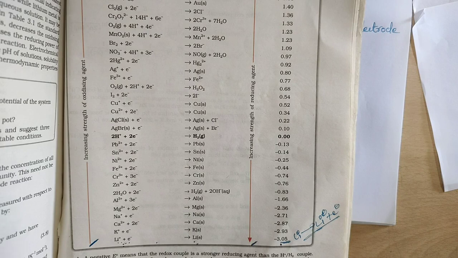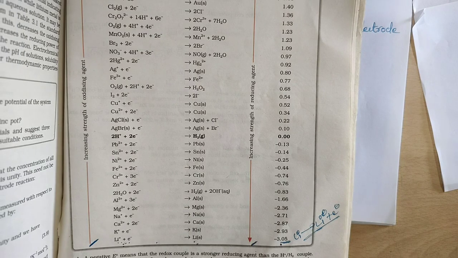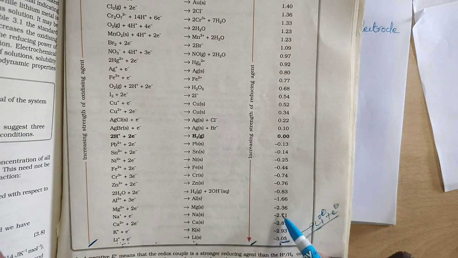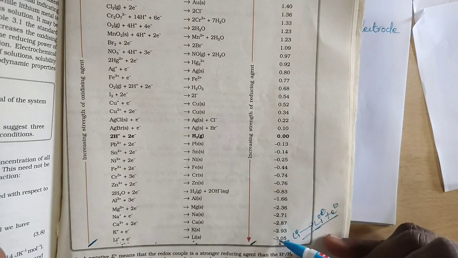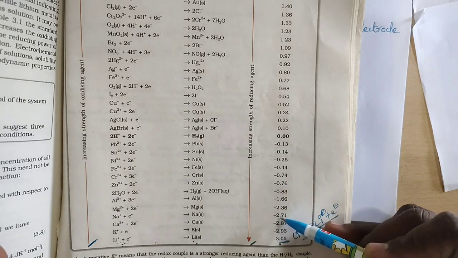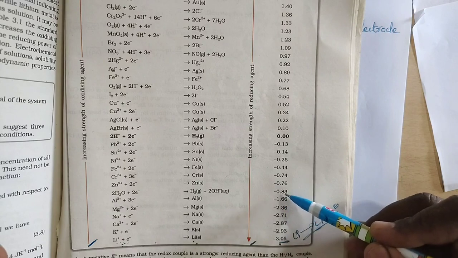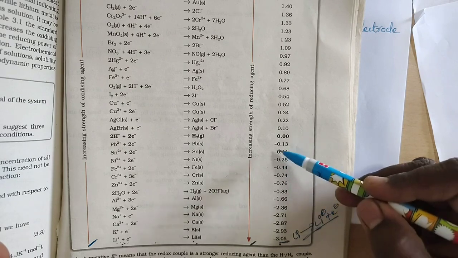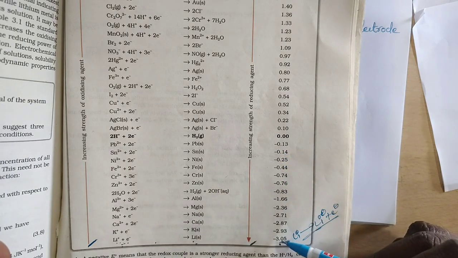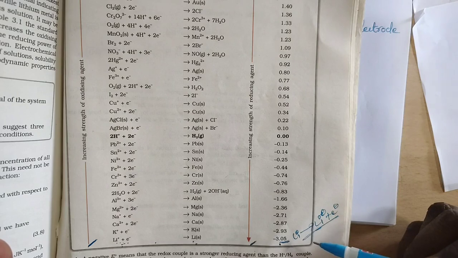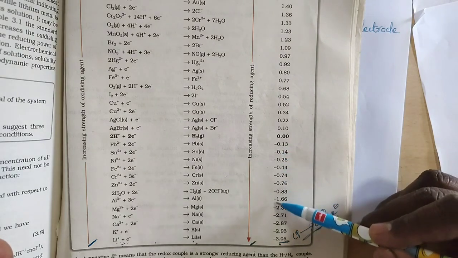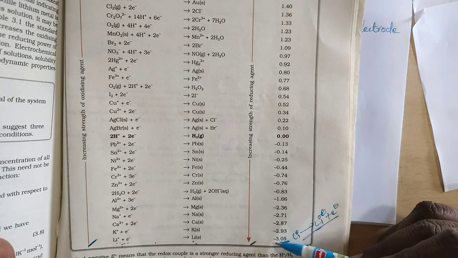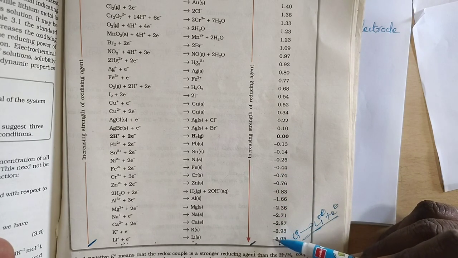That means these are some metals, first group and second group metals, and some of the D block elements, which have negative reduction potential values. You observe minus 3.0, minus 2.7, minus 2.3, minus 1.6, minus 0.83, minus 0.76 like this. So the negative values are there. That means these act as reducing agents, because they are involved in oxidation reactions. So these are powerful reducing agents, and the reducing character increases from this. Lithium is a strong reducing agent.